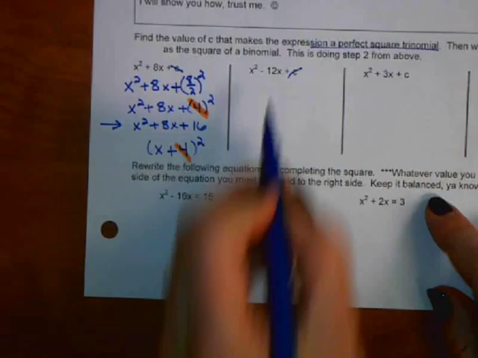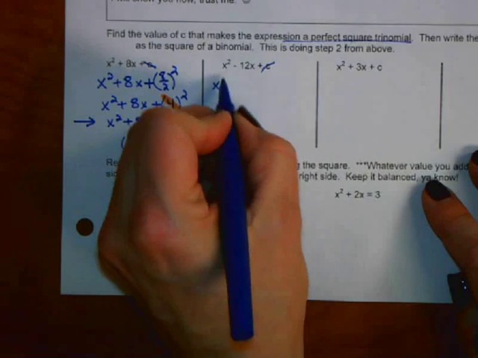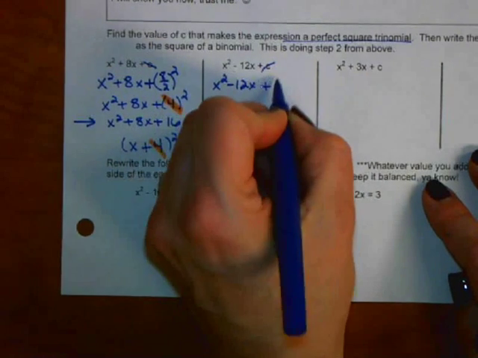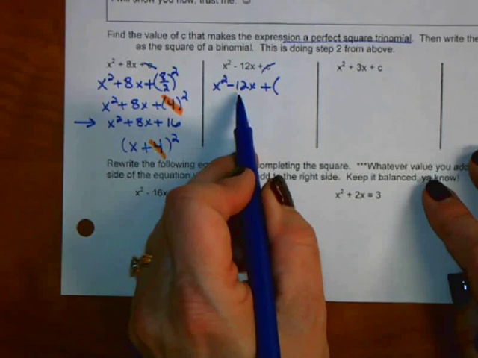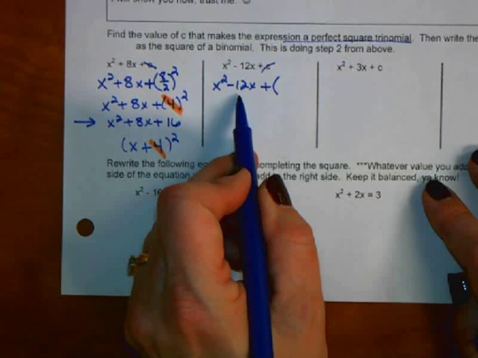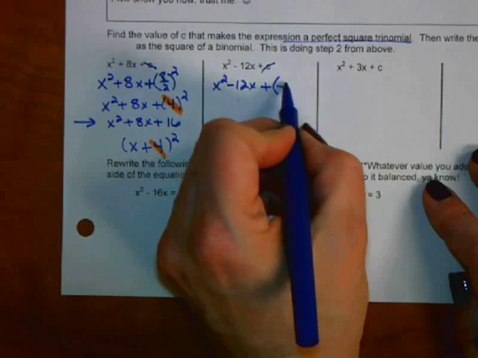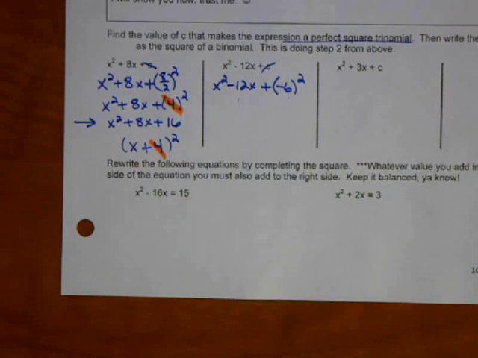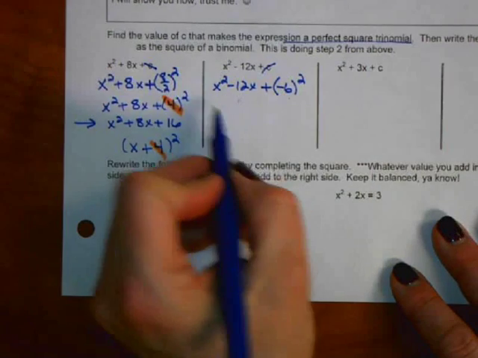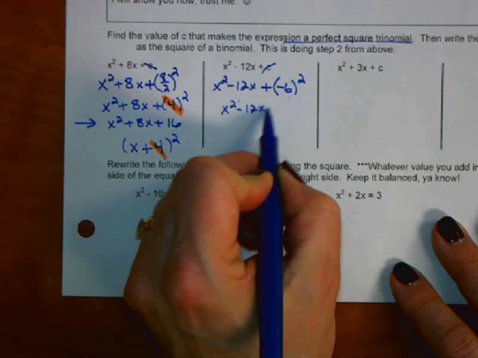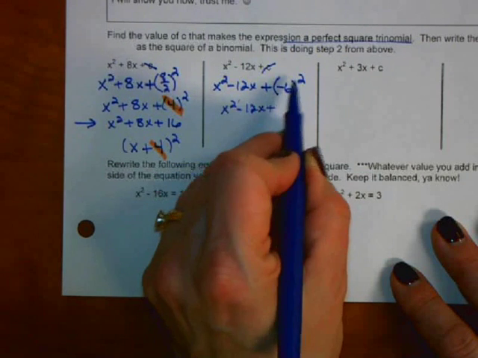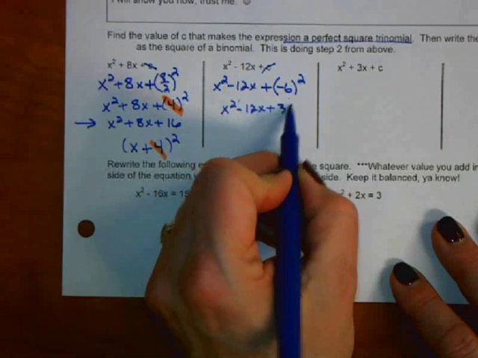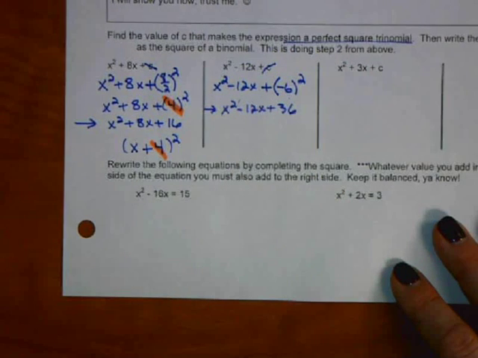Let's do another one. I'm going to replace c. So I'm going to keep x squared minus 12x, and I'm going to add in half of b, which is what? Negative 6. Okay? So I'm going to put that there, and I'm squaring it. Half of b squared. Oh, well, it's asking me to write it as a perfect square trinomial, so I'm just going to do negative 6 times negative 6, which is what? 36. So there's my perfect square trinomial, because 36 is a perfect square.